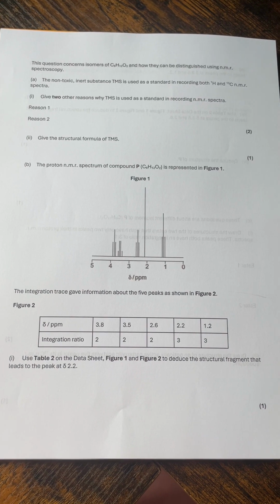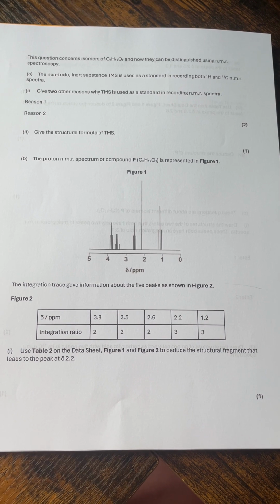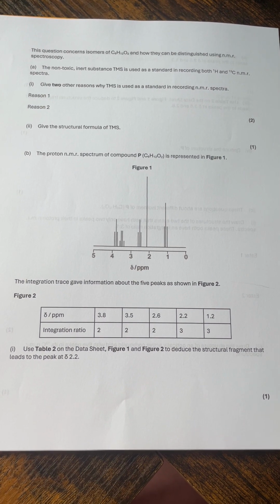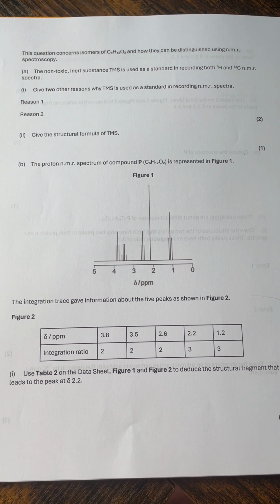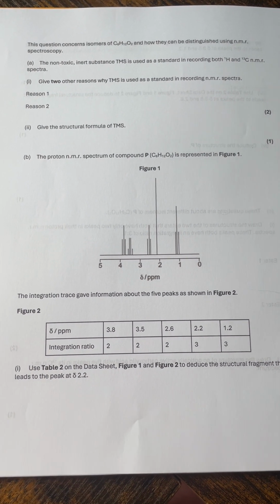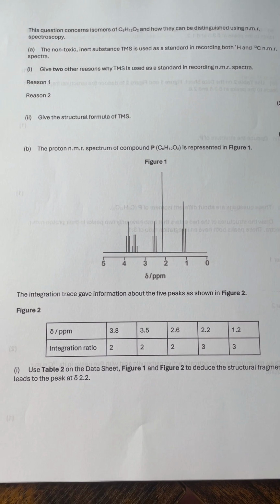Good morning everyone, and welcome to the next instalment in the worked exam answer series. Today I'm having a look at an AQA A-level NMR question where we have got to think about the standard that we use in NMR spectroscopy and why we use that as the standard.